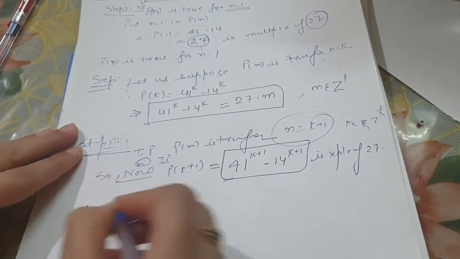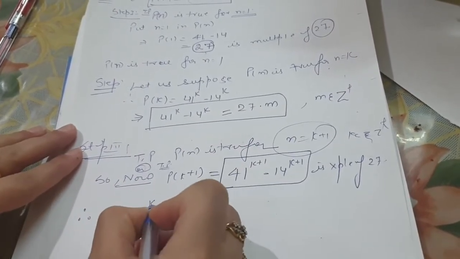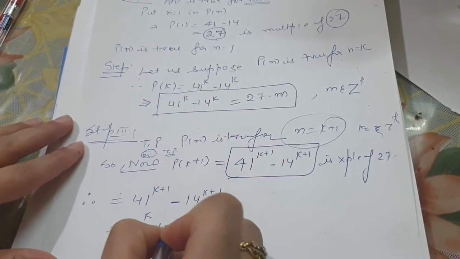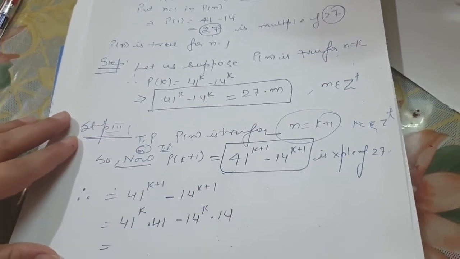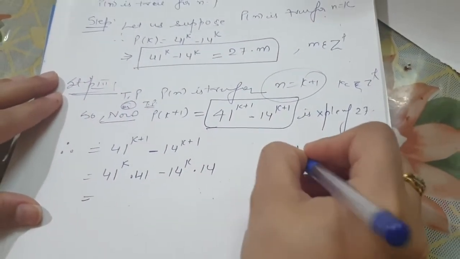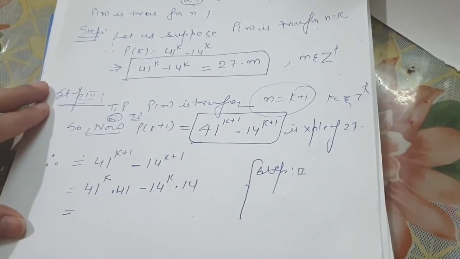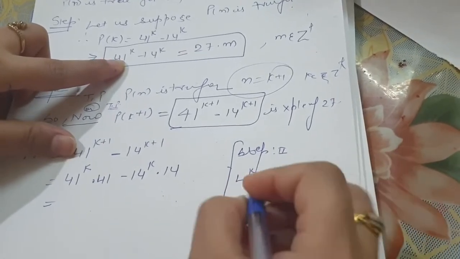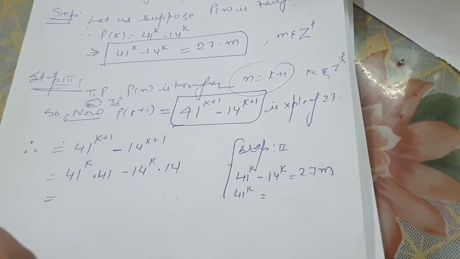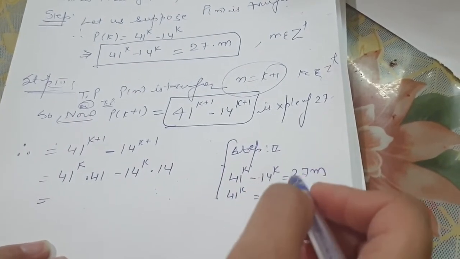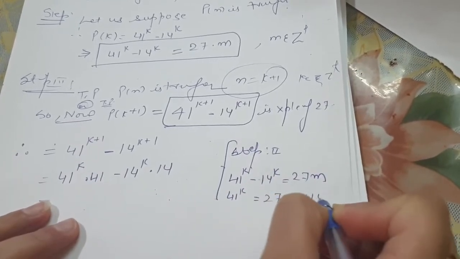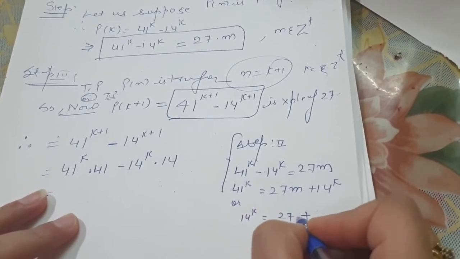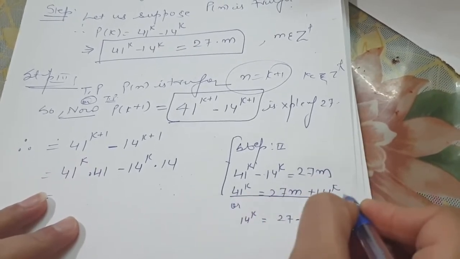Clear? Therefore, now we have to start in a similar manner. 41 raised to power k plus 1 minus 14 raised to power k plus 1. You can easily write it separately like this: 41 raised to power k into 41, minus 14 raised to power k into 14. In step 2, we have already discussed this: 41 raised to power k minus 14 raised to power k equals 27m. So you can easily find the value of 41 raised to power k equals 27m plus 14 raised to power k, or you can find 14 raised to power k, but I chose this value.